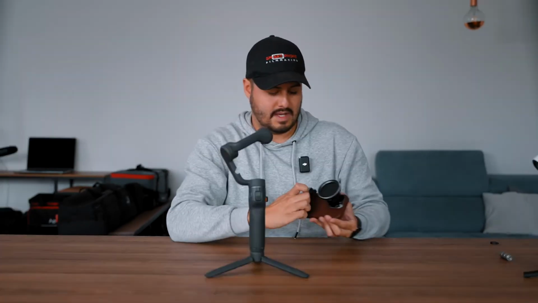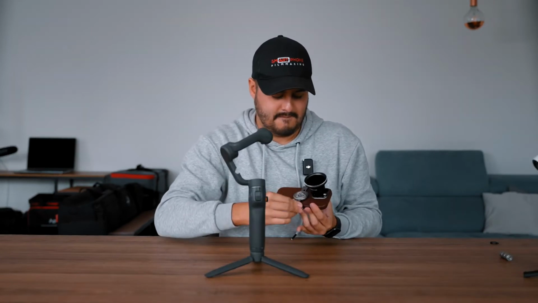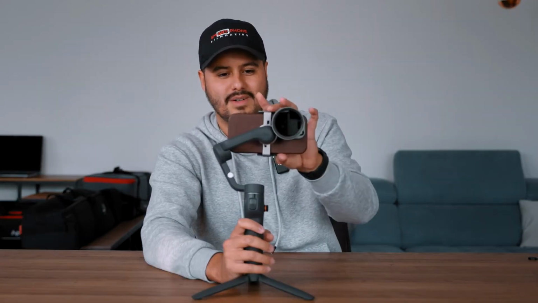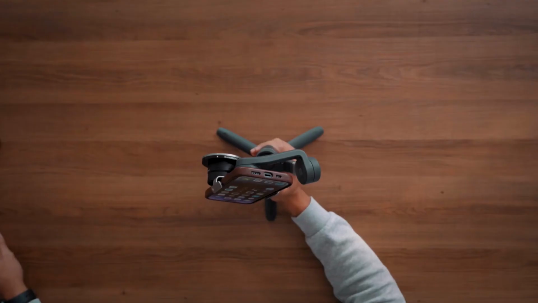Let's now test it out with the DJI Osmo Mobile 6. Okay, when I put it into horizontal mode, it can't hold the weight. So I'm gonna turn it off.